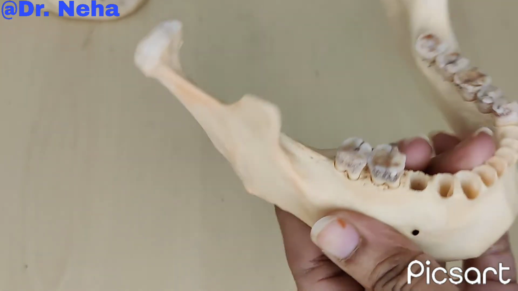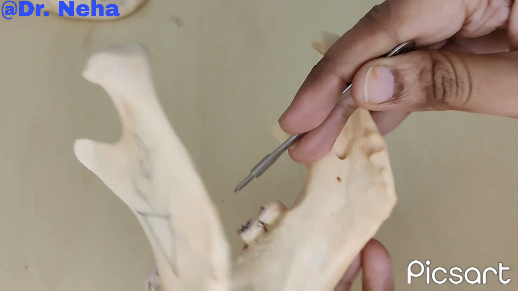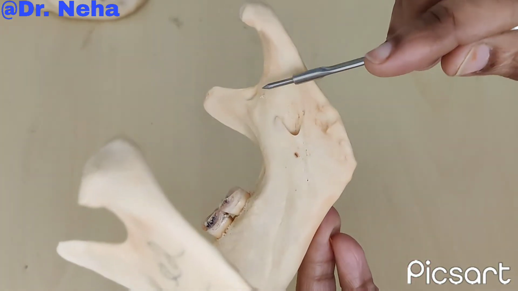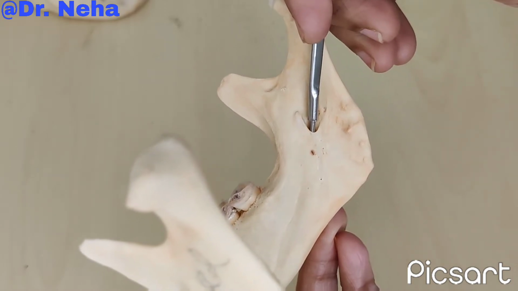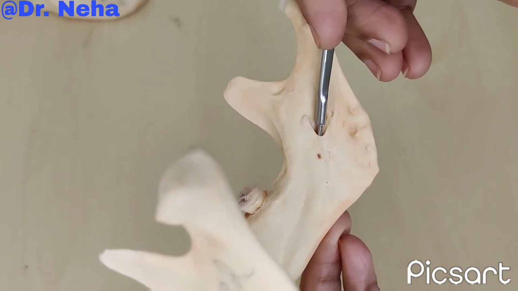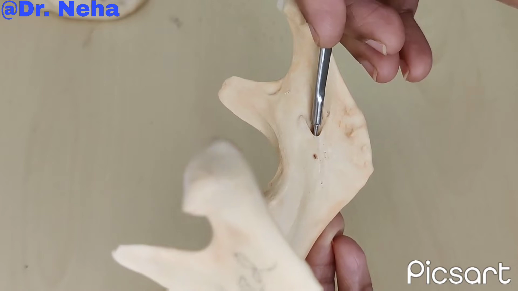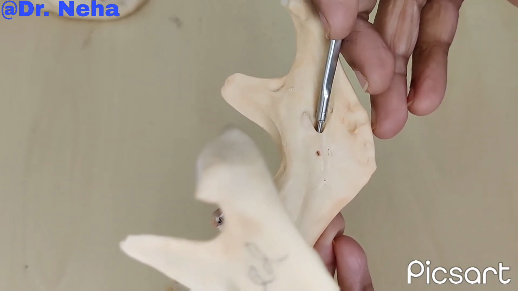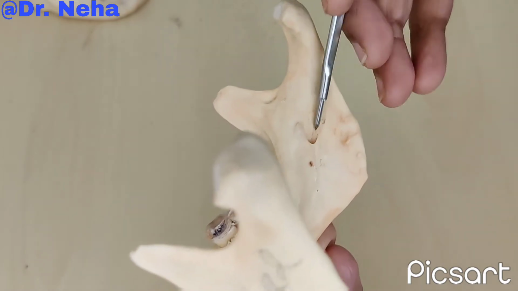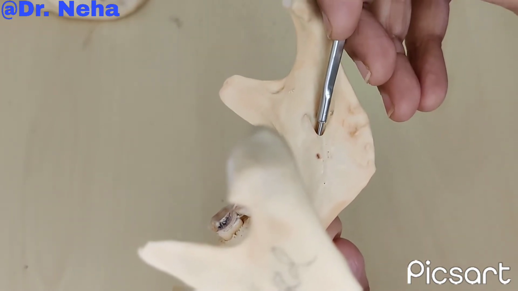Then we have the inner surface of the ramus. This inner surface presents a foramen over here. This is known as the mandibular foramen. This mandibular foramen gives passage for inferior alveolar nerve and vessels. So the inferior alveolar nerve passes through this foramen.